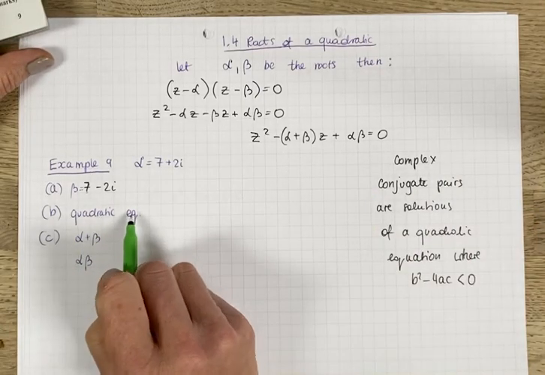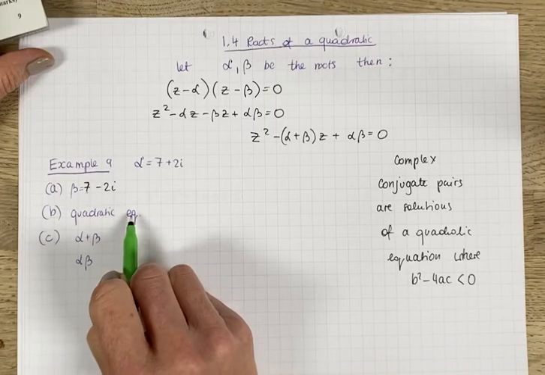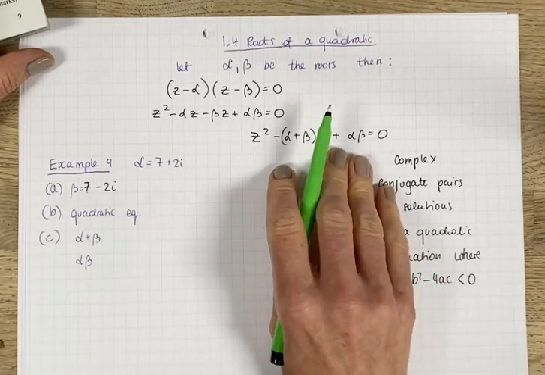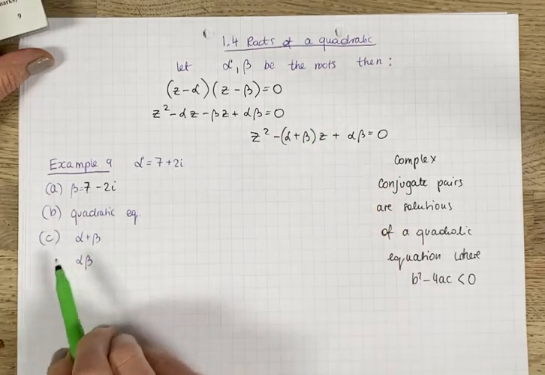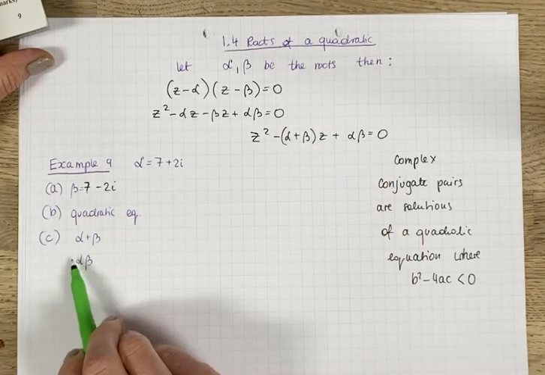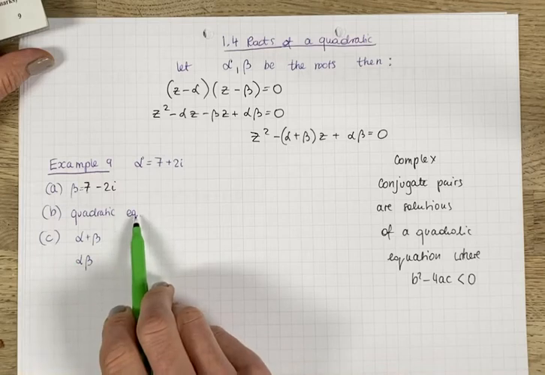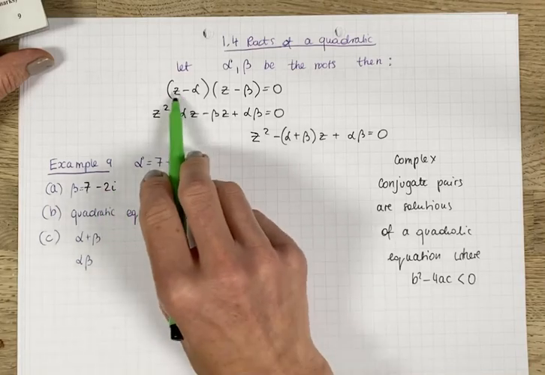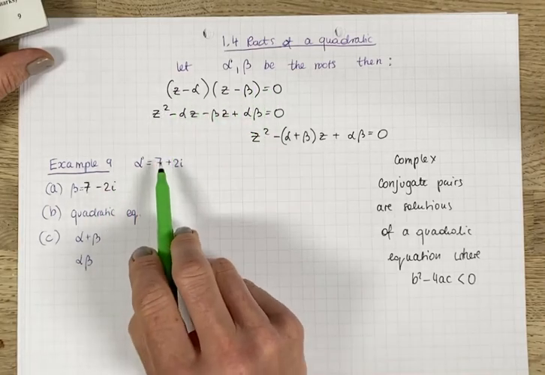So how am I going to find this quadratic equation? Well, you can obviously use this result. It's very nice and easy. But because we are going to use it in a minute doing part C, I'm going to show you an alternative way of doing it by simply substituting these two solutions into our factorized form.